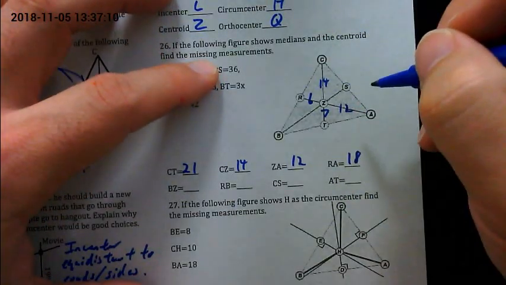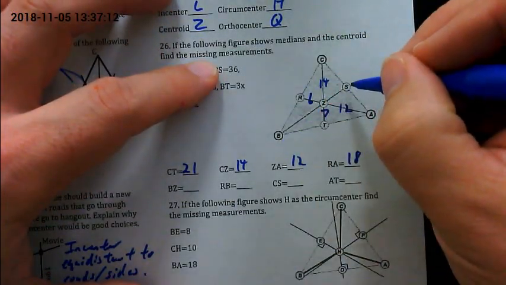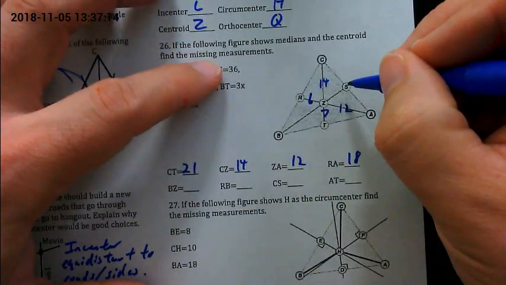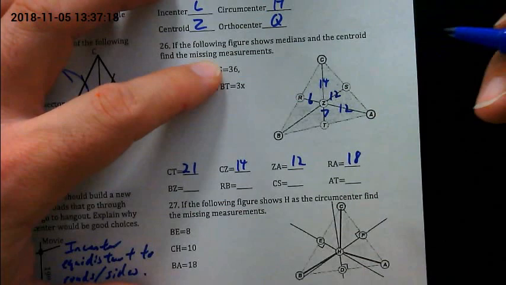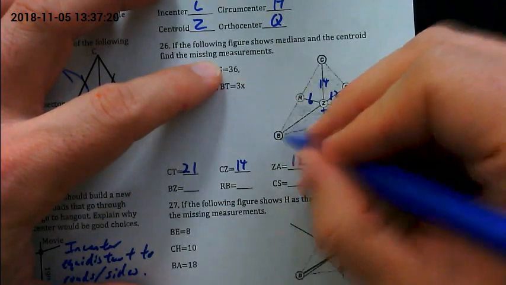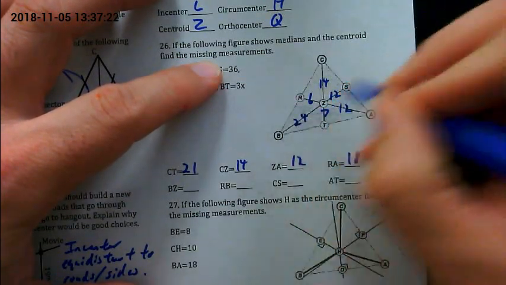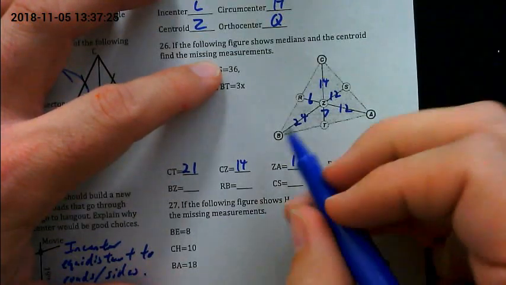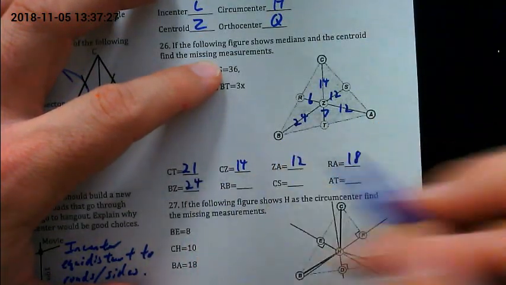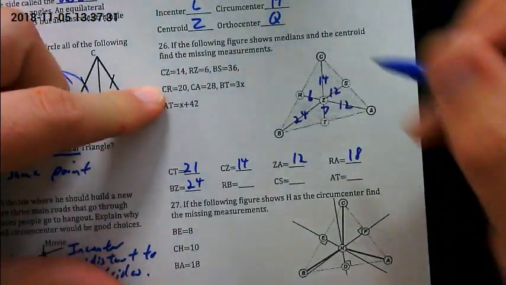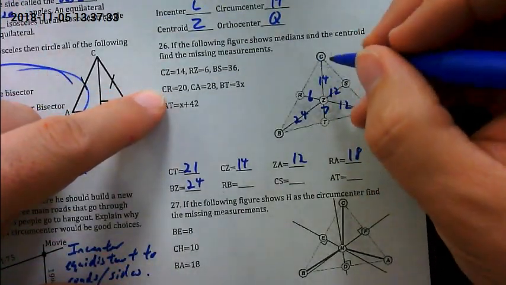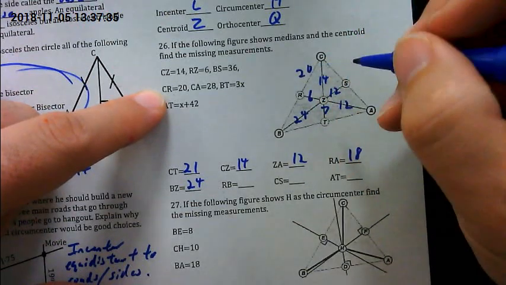BS, where's BS? BS is the whole thing, 36. So then a third of this is 12, and the 2/3 would be 24. So BZ, 24. Then they told us that CR is 20.